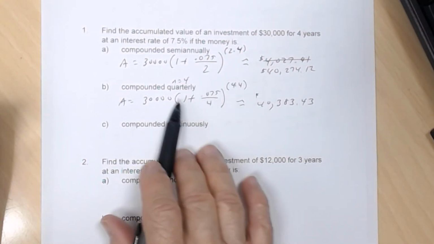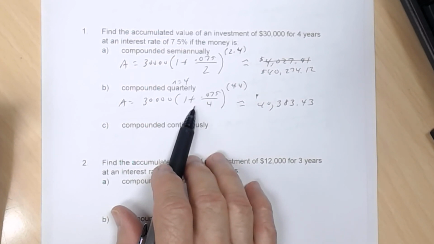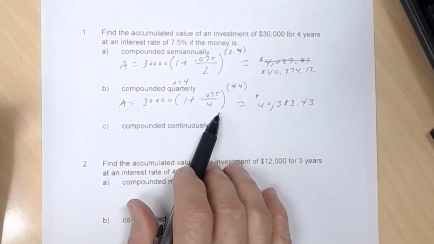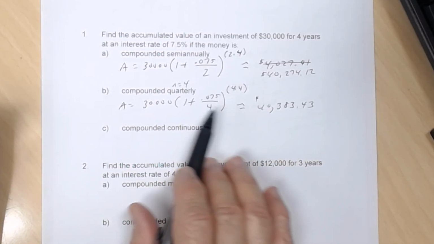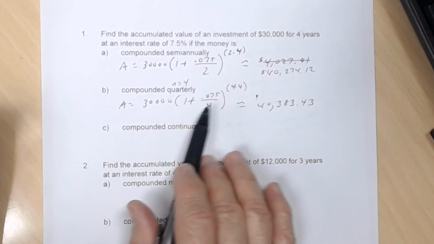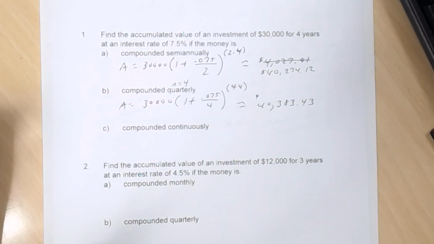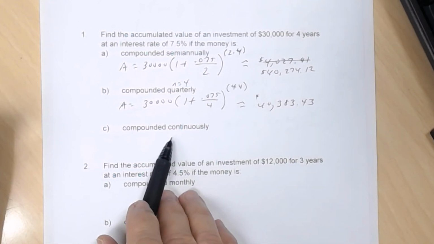And it increased because it's being compounded more times per year. So the more it's being compounded, the more money you end up with, because the interest is even earning interest, right? Okay. All right. Now let's look at continuously.